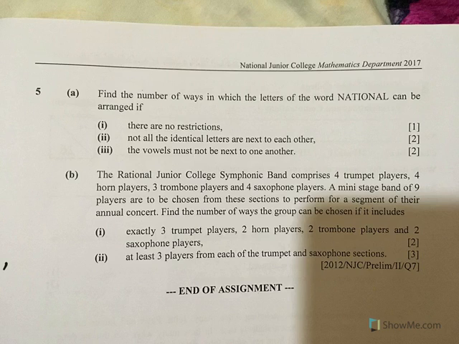The number of ways in which the letters of the word national can be arranged if there are no restrictions. So number one, very quickly, first of all, you can just count the number of letters. For N we have 2, for A we have 2, for T we have 1, for I we have 1, for O we have 1, and for L we have 1.